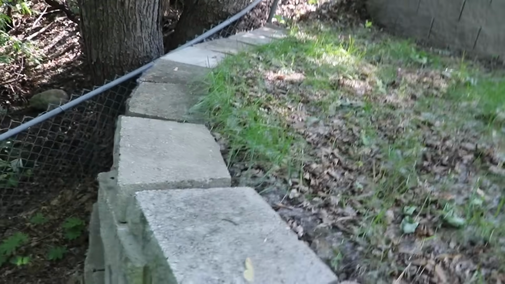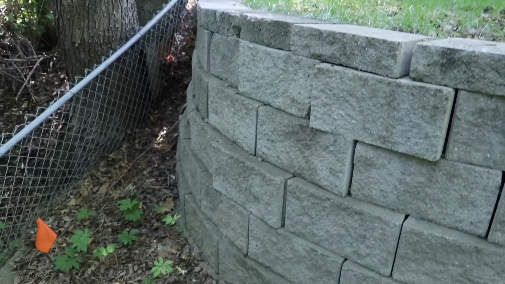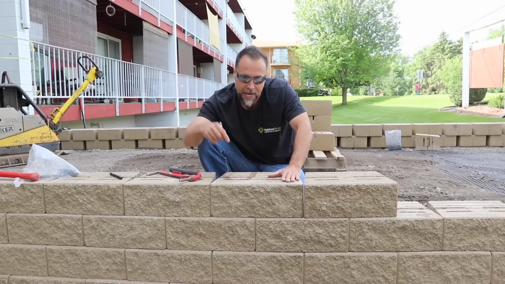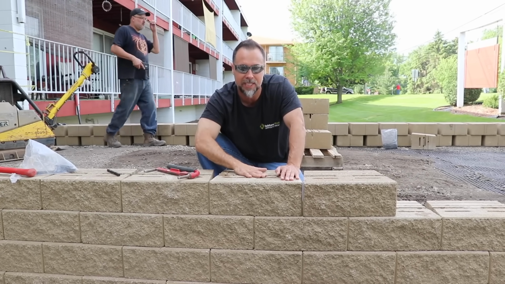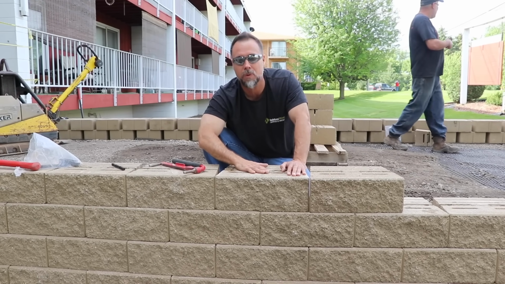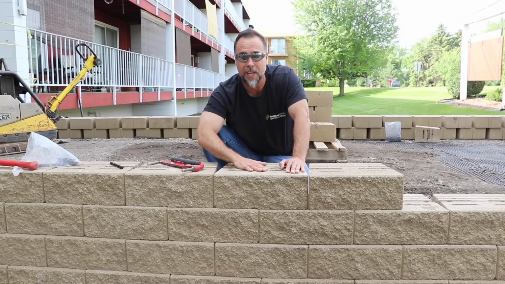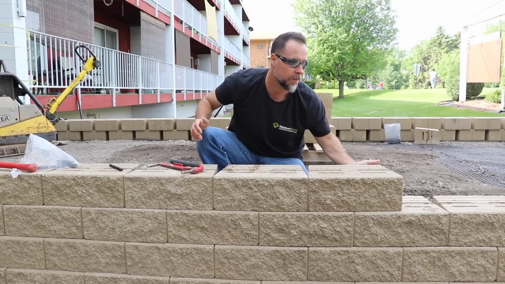So many things done wrong. So many things done wrong on this wall. But with these blocks, by pinning them together, we're taking advantage of the fact that we've still got a solid unit. We don't have to core fill them. The process is faster. These are more expensive blocks, but we like these blocks for a number of different reasons. So picking the right block is very important.